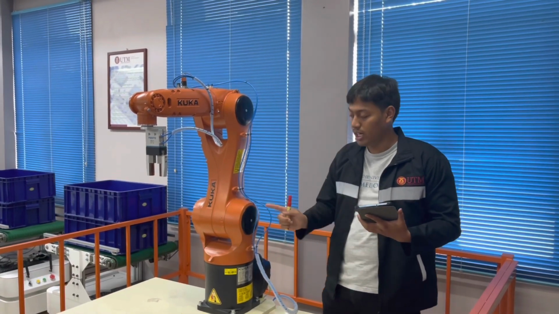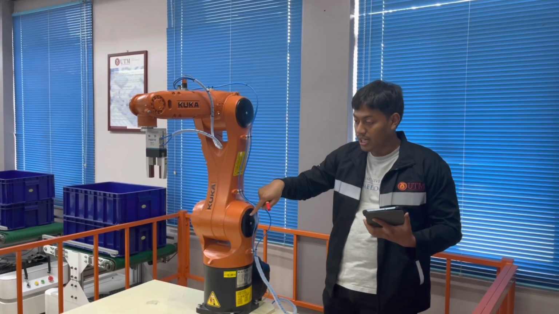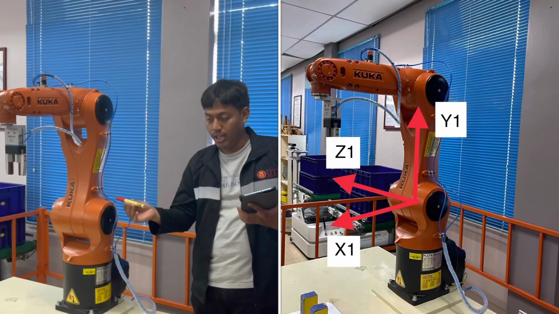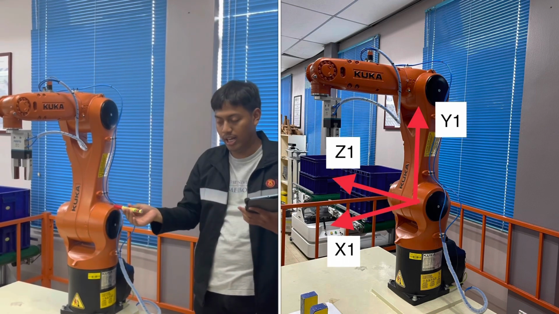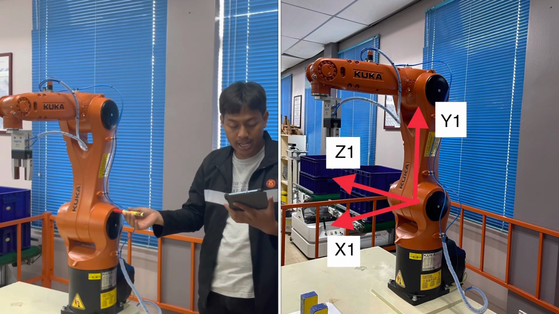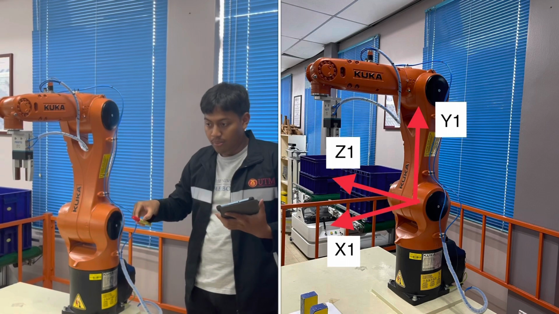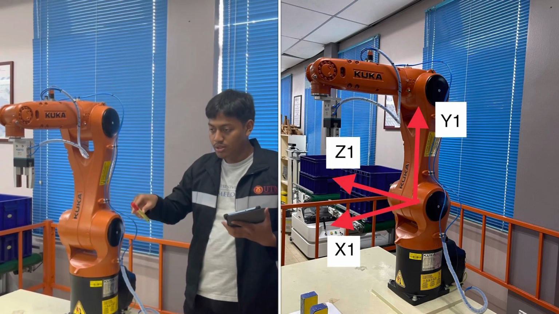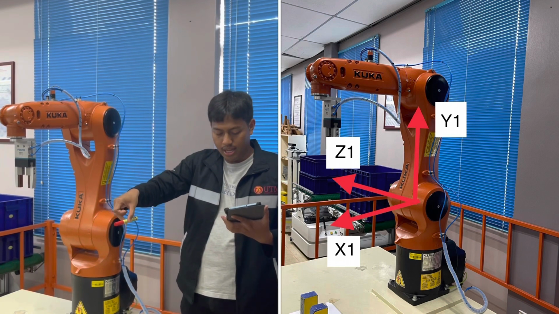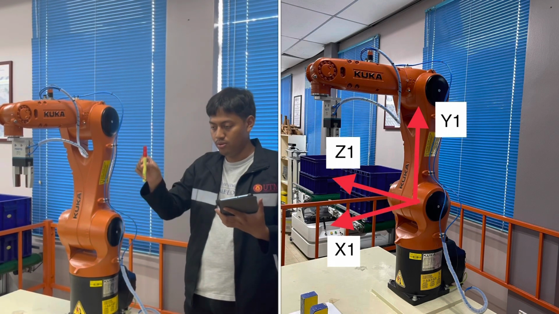Coordinate frame 1 will be located in here and the Z will be going that way because our rotation is like this, so the Z direction will be like that. For the X, you get it from the cross product of Z0 and Z1, so it will go this way and the Y will follow.